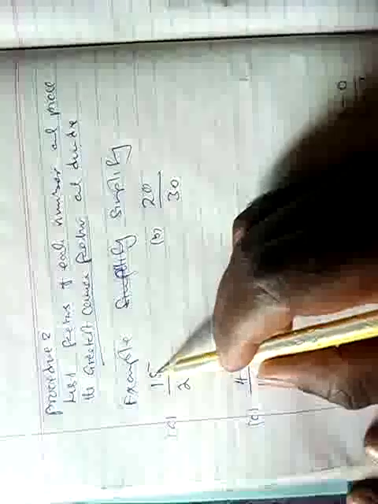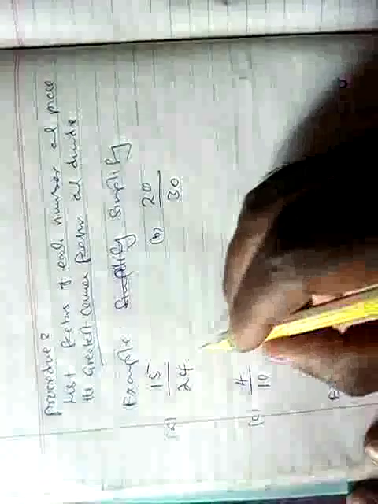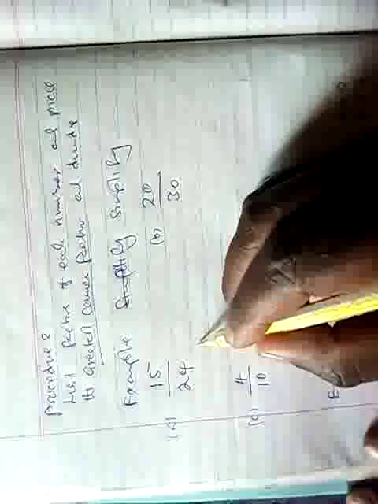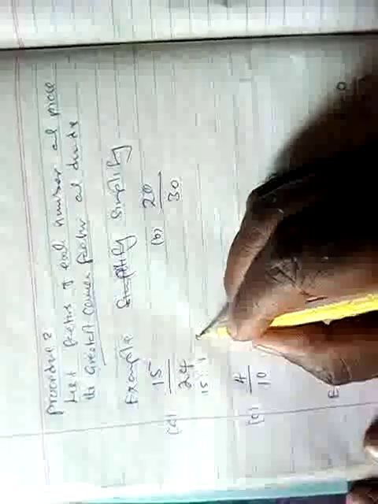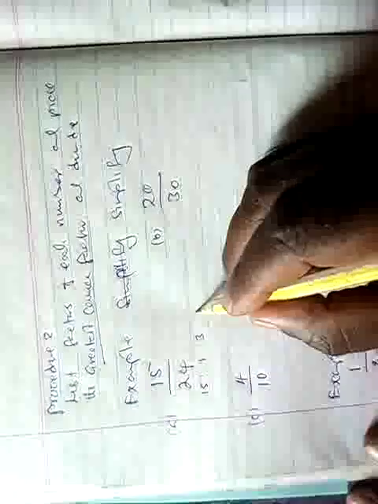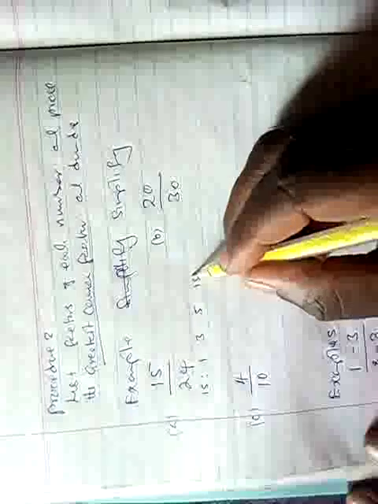So 15 divided by 24. So what do you do to find the number that can go into both? So you don't know. So what do you do? If you look at 15, I'll write here 15. The factor 1 can go into 15, 2 cannot go there, 3 can go there, and 5, then 15 itself.